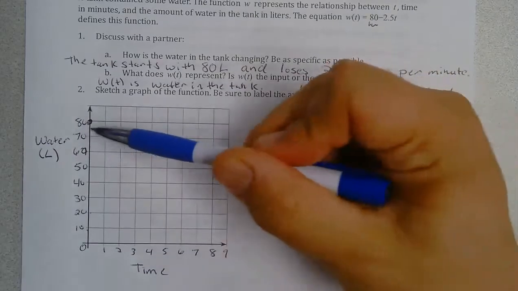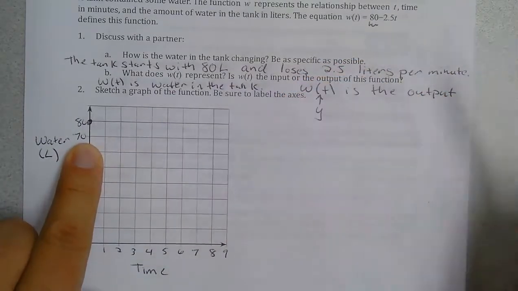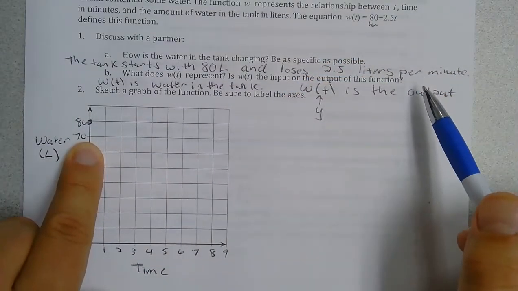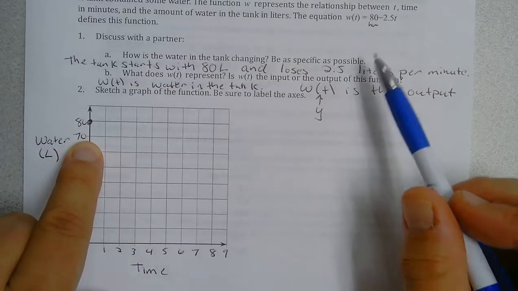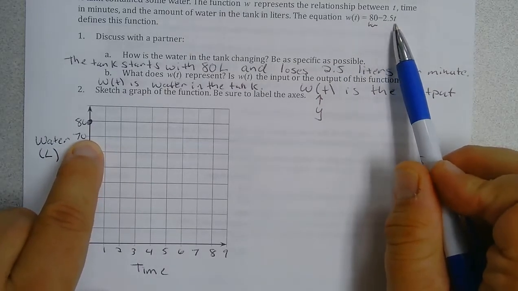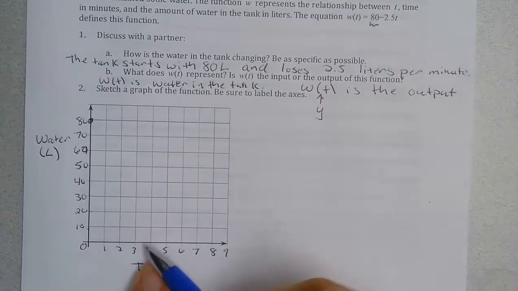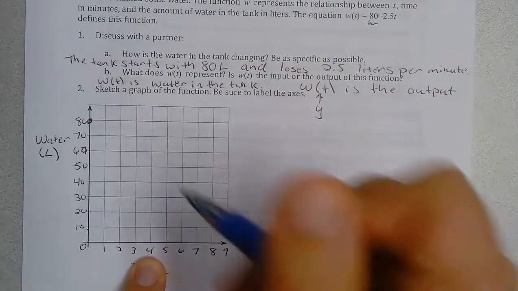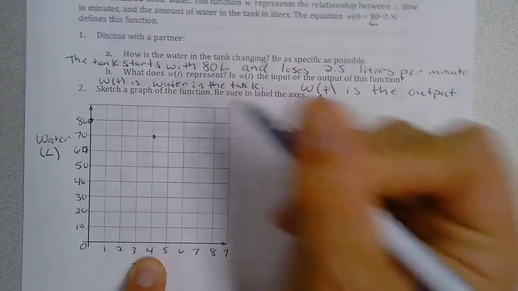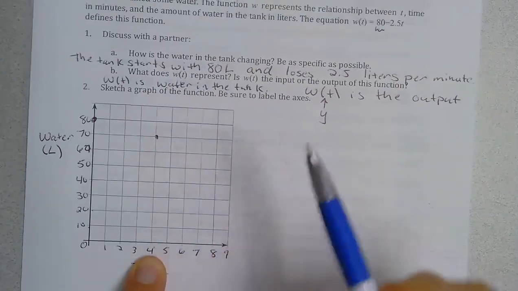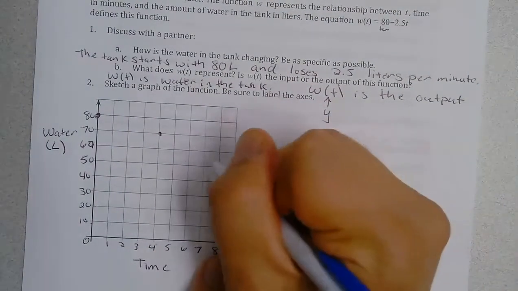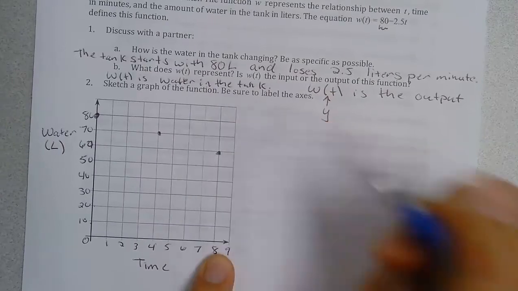Now I know every minute we lose 2.5 liters, but then also if we multiply 2.5 times 4, that's 10. So every 4 minutes we lose 10 liters. So here would be, at minute 4, we're going to be at 70. At minute 8, we're going to be at 60.